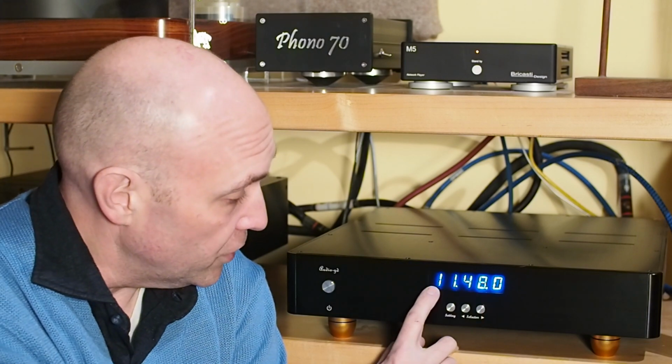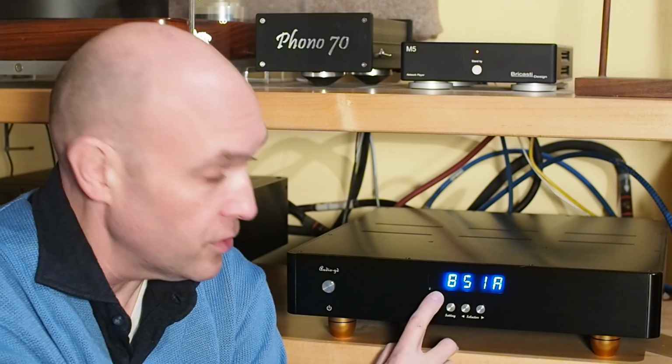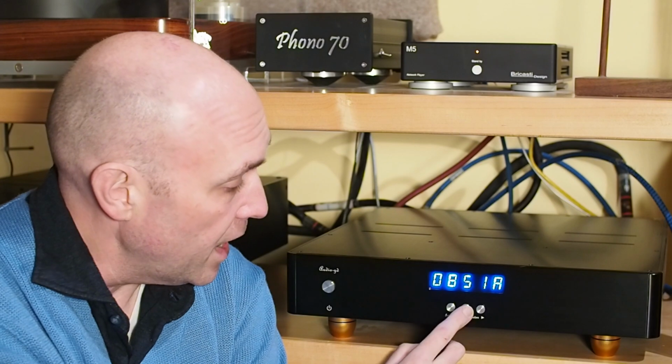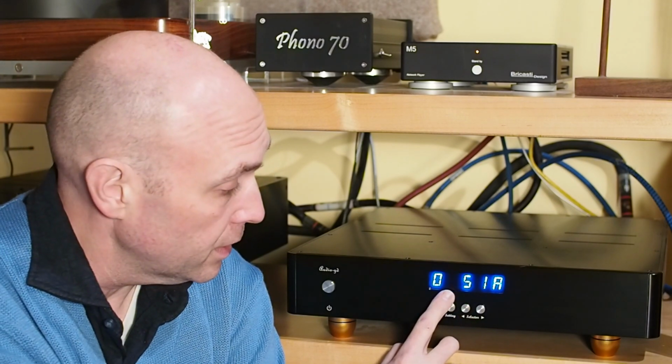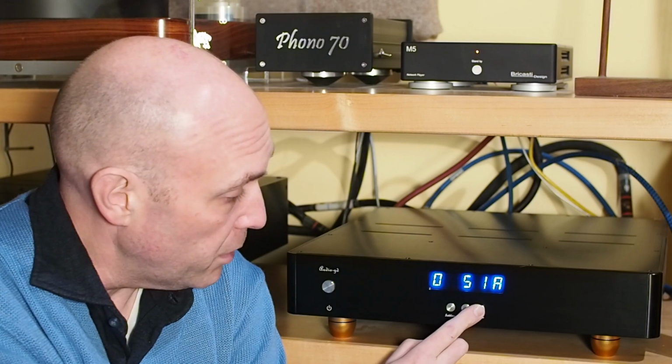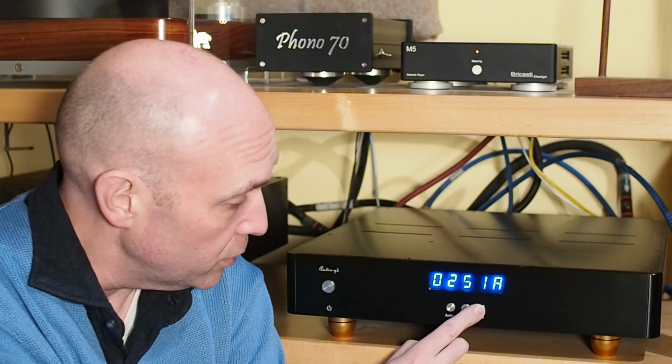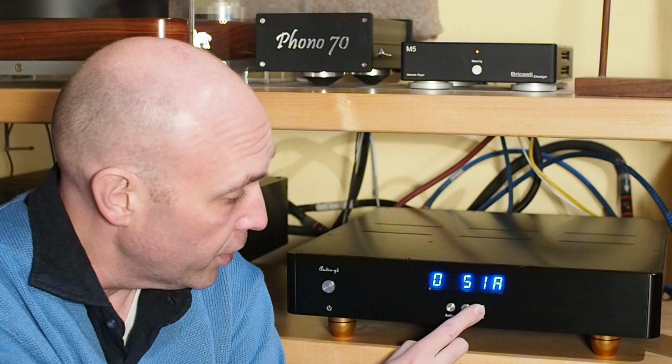So the 0 here now means this is oversampling. And the next digit over, this 8, means it's 8 times oversampling. And you can use this button to go back to 0 times oversampling, 2 times oversampling, 4, or 8.